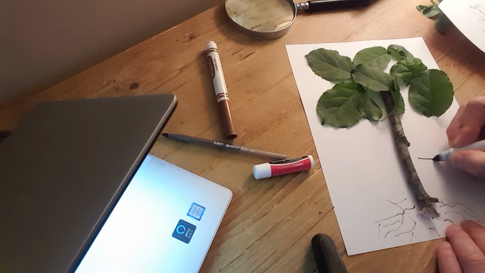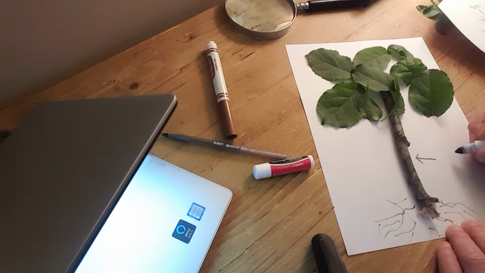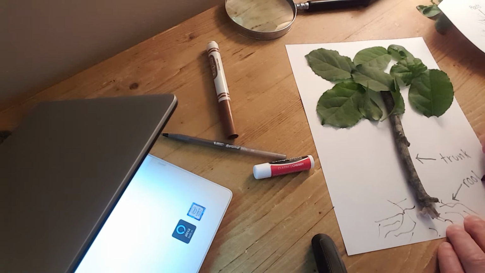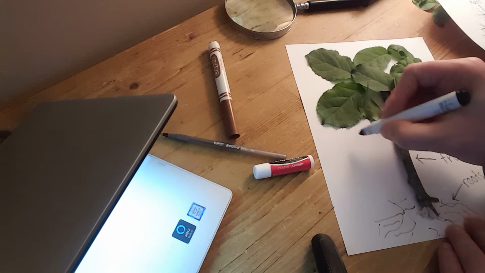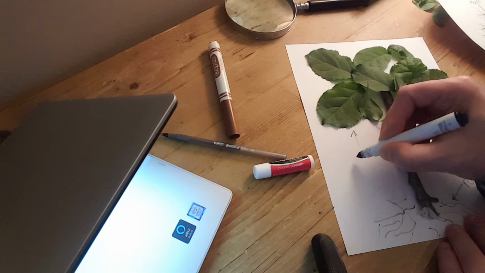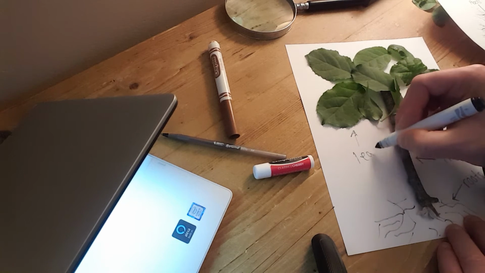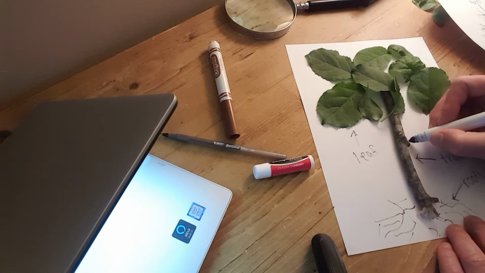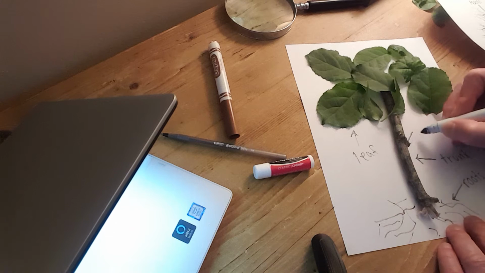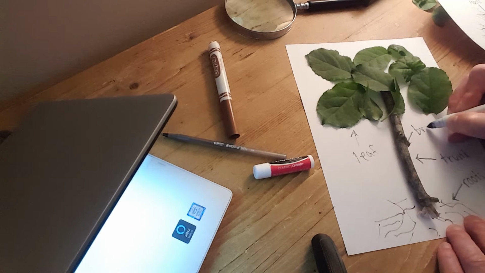So I'd make a little arrow here, and I'd say trunk. And then I'd make another arrow here, and I'd say roots. And then I'd take another arrow here and I'd say crown. And then another arrow here, leaf. Okay, I just want to point to one leaf. And then I can make another arrow, let's say here. And I could say branch.